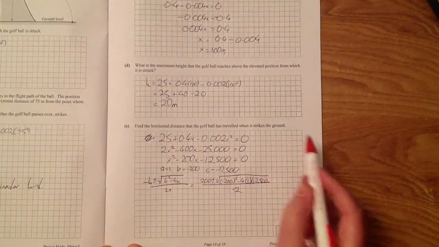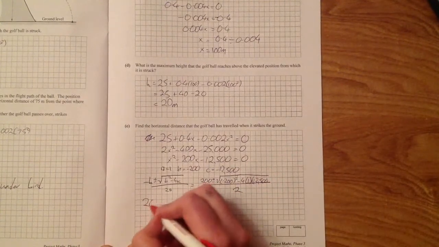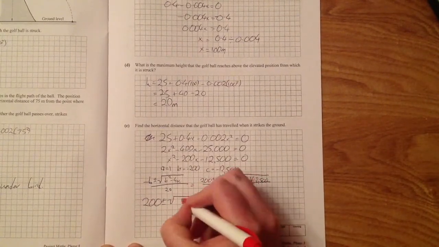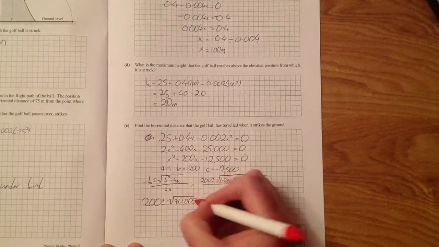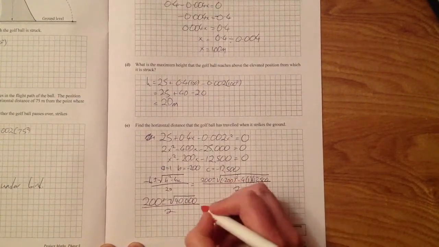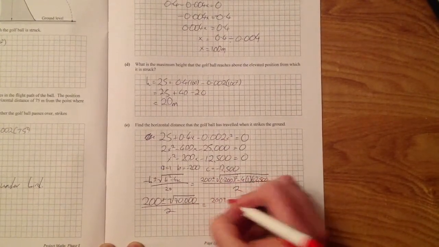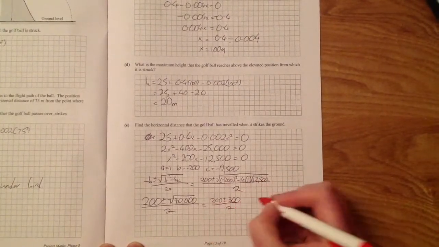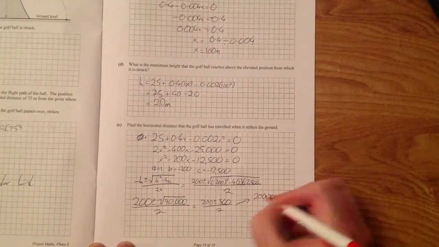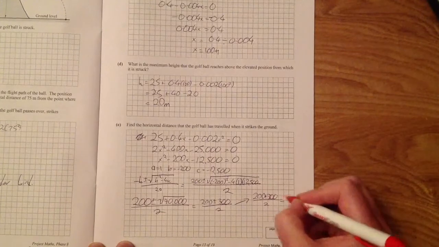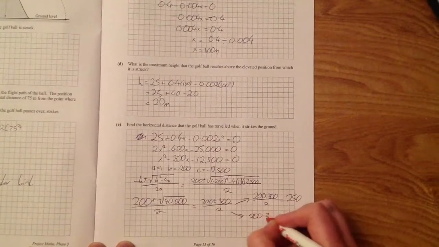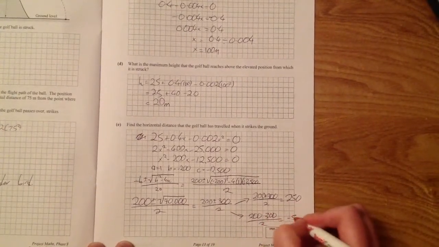Alright, so I'm going to just pull this all together. So you get 200 plus or minus the square root of 90,000, and that's going to be divided by 2. The square root of 90,000 is equal to 300, so you're going to have 200 plus or minus 300 divided by 2. So now we're going to split it up. We'll go with 200 plus 300 divided by 2, which is going to equal 250, because 500 divided by 2 is 250. Or we could go 200 minus 300 divided by 2, which is going to equal minus 50.